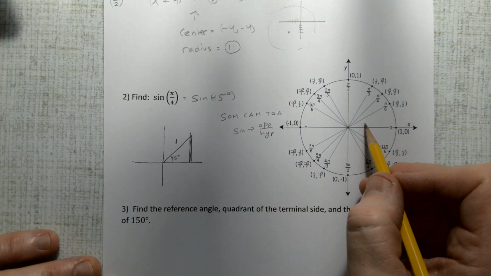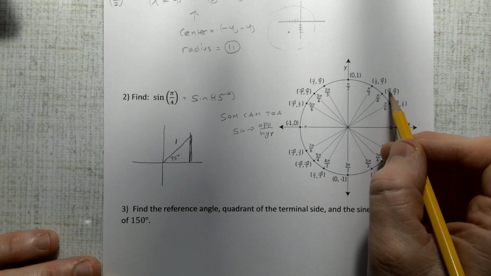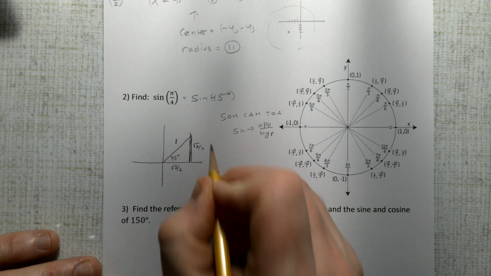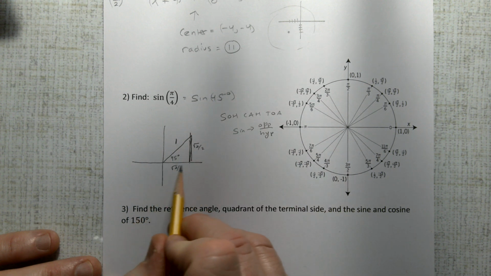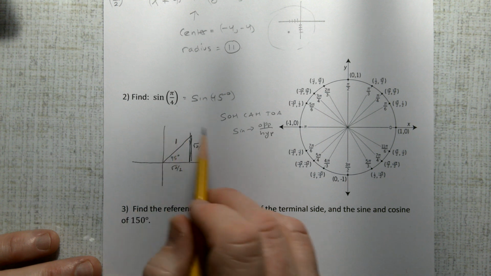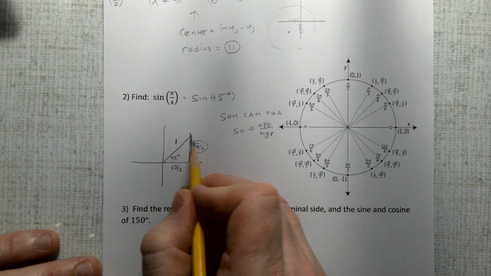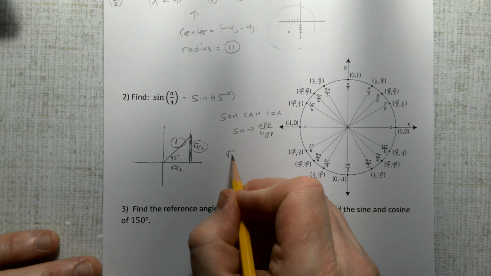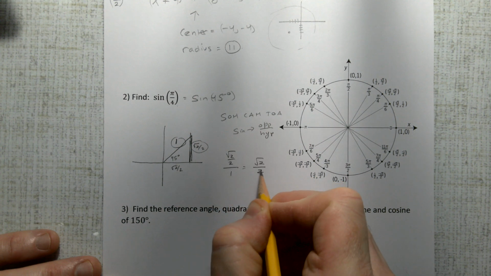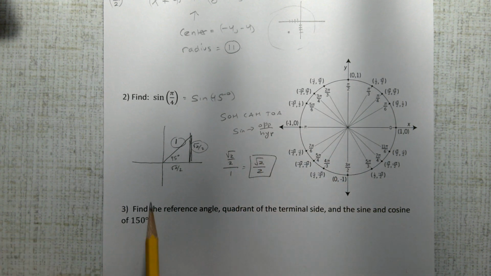Well, if you look at this unit circle, the coordinates of this point are root 2 over 2, root 2 over 2, meaning I go that direction, root 2 over 2, and that direction, root 2 over 2. And the sine value is this opposite over this hypotenuse, so it's root 2 over 2 over 1, which is simply root 2 over 2. So the sine of pi over 4 is root 2 over 2.